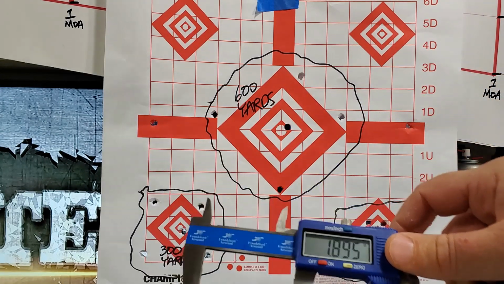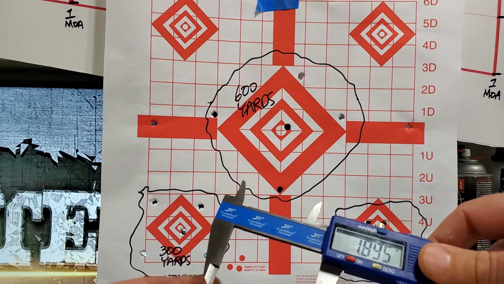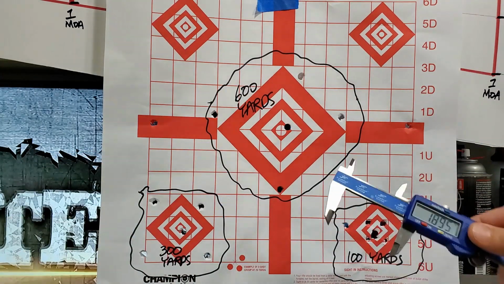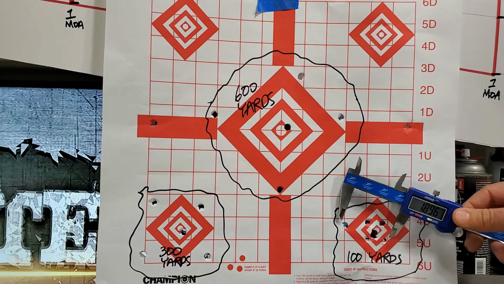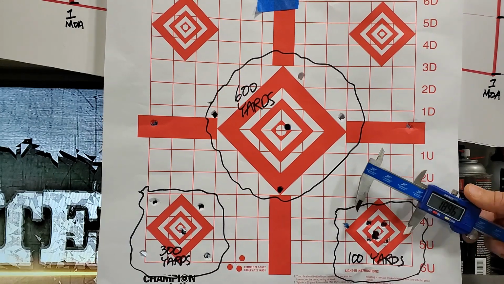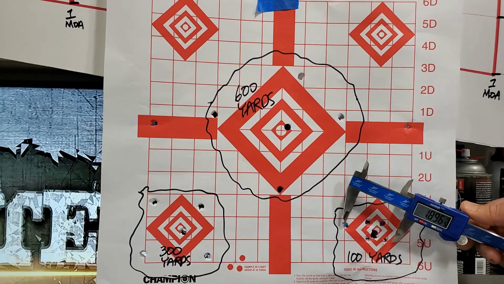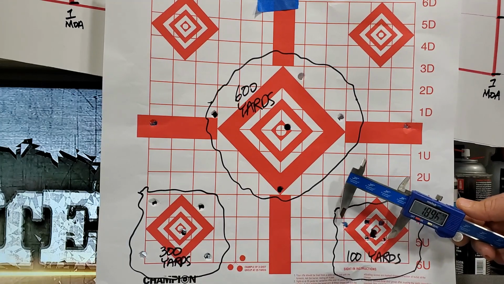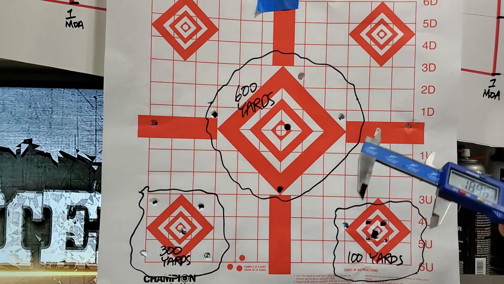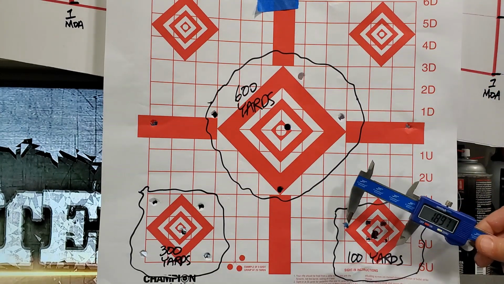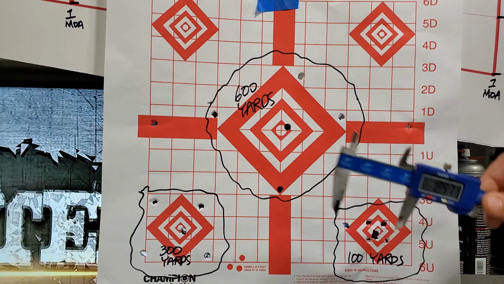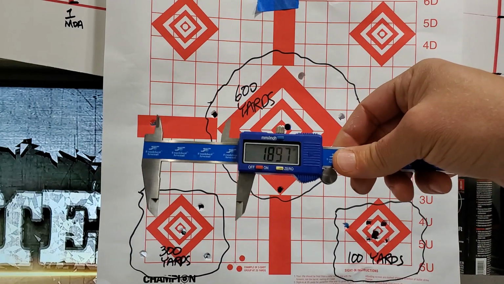Now, being that I zeroed out on the diameter of the bullet, I'm actually measuring center to center of the bullet hole, and that's actually how you want to do it. But measuring to the center of the bullet hole is pretty damn difficult. So what I recommend doing is zeroing out your calipers on the diameter of the bullet, measuring from the outside of the bullet hole, and that will give you an accurate measurement.